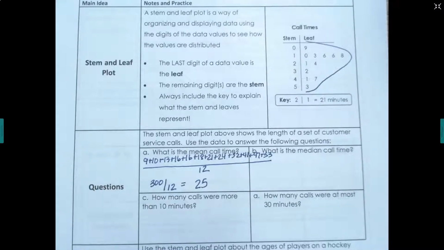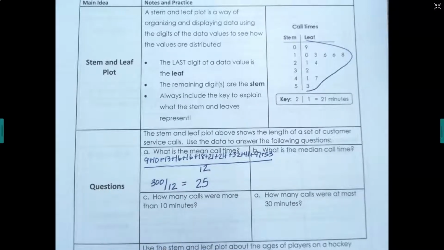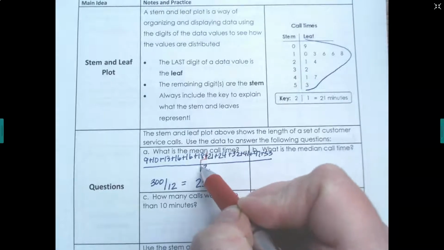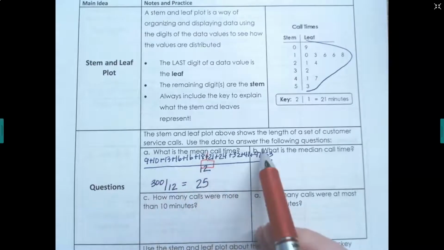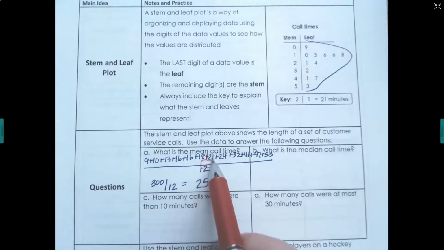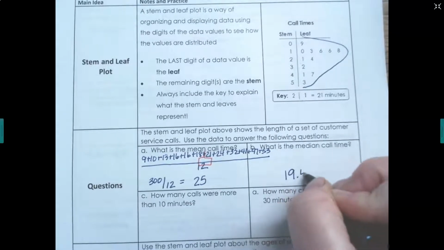What is the median call? So the median call will be the number right in the middle. So there's a couple ways we can do this. We can look at our list here, and I know I have 12 numbers, so it's going to be between two numbers because it is an even. So 1, 2, 3, 4, 5, 6. So my median is going to end up being right there, because then I'll have 6 numbers to the left and 6 numbers to the right. Halfway between 18 and 21 is 19.5.